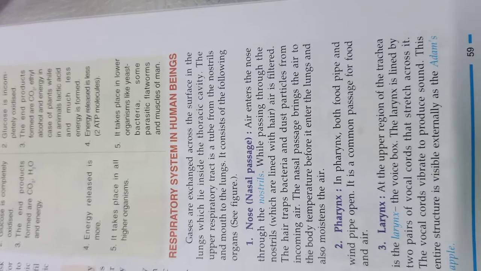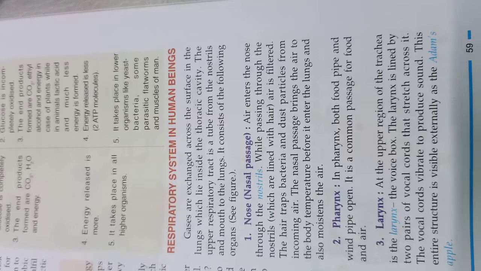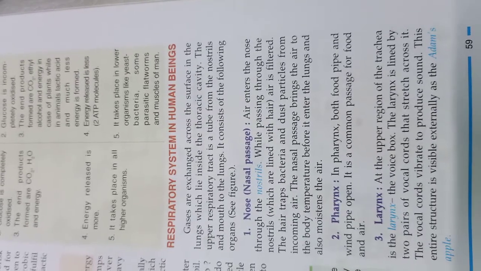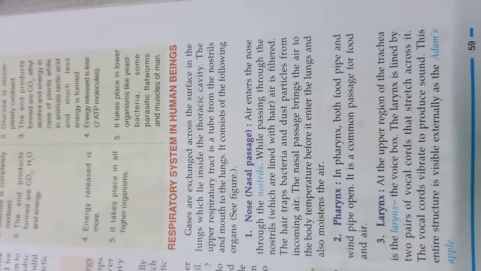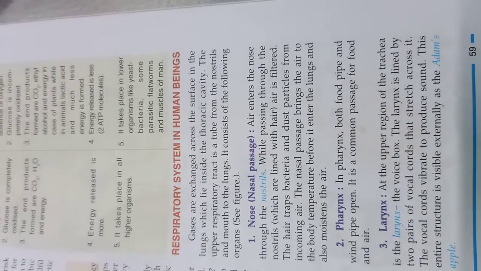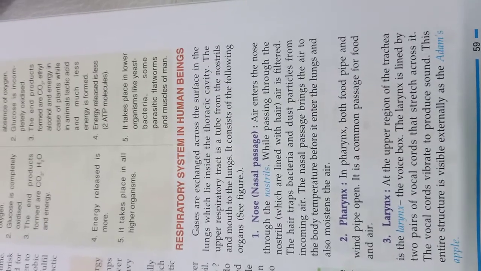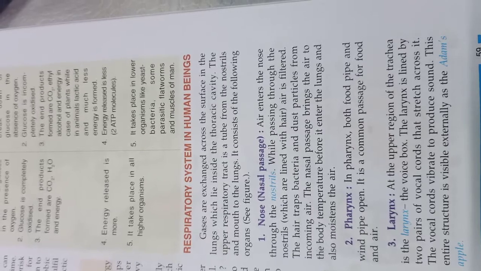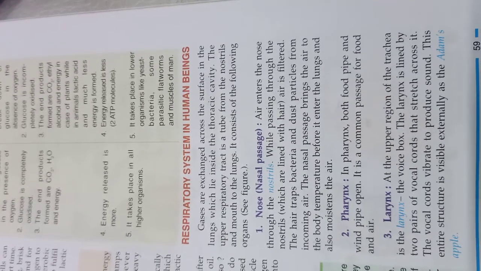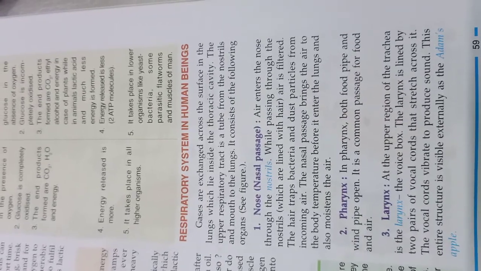Now you all have seen that there are a few hair in your nose. Now these hair work as a filter, and they trap all the bacteria and the dust particles that come from the air, and do not allow those bacteria and dust particles to enter our body. So these hair work as a filter for our nose.